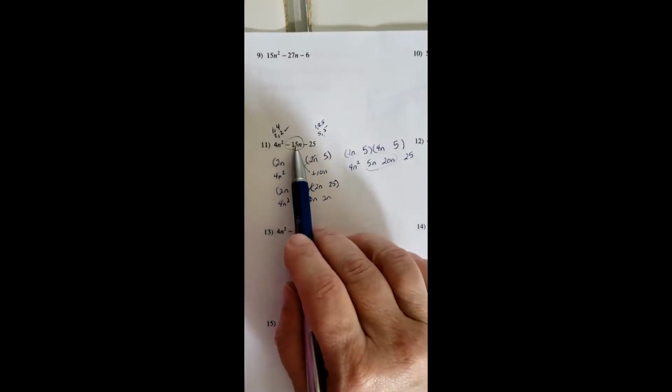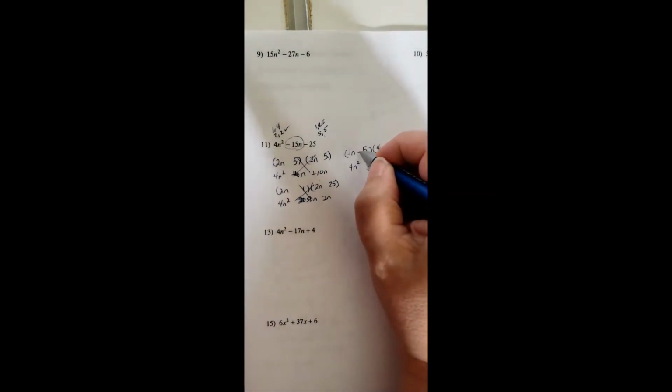Does this have a possibility of giving me negative 15? Yes, finally I found one that might work. That's if the negative 20, and that came from here, and a positive 5, which came from here.